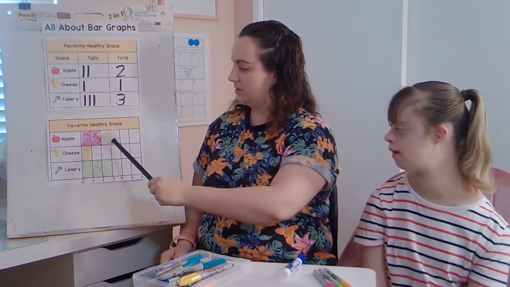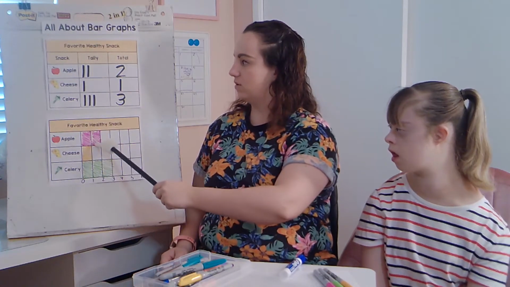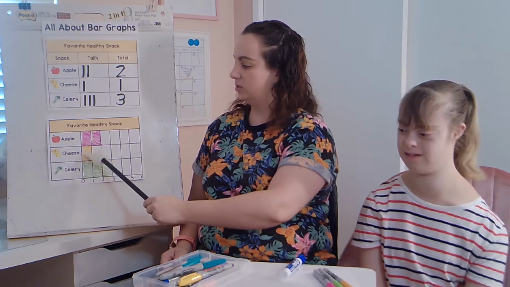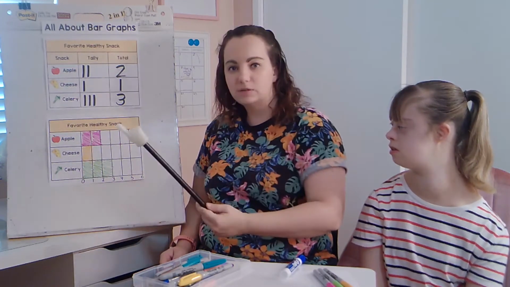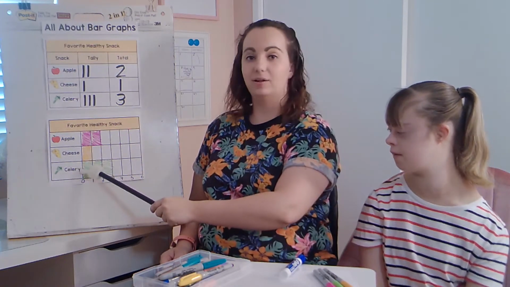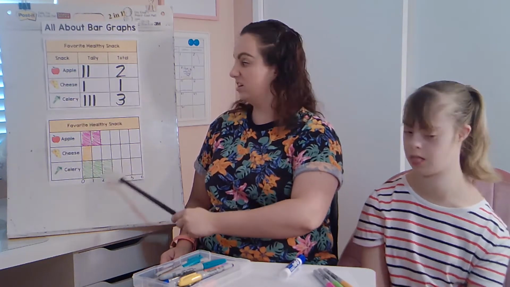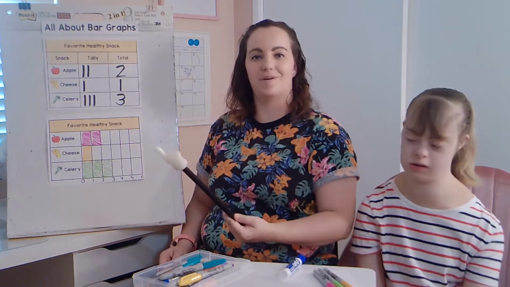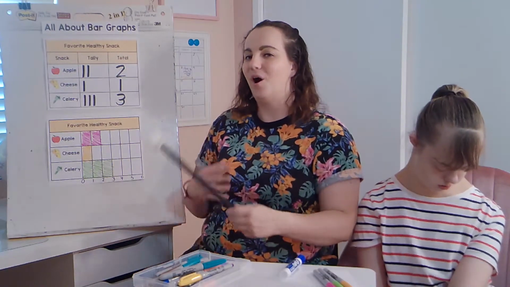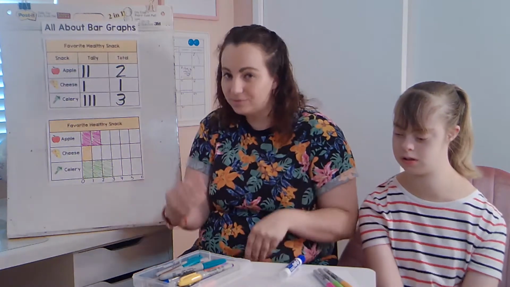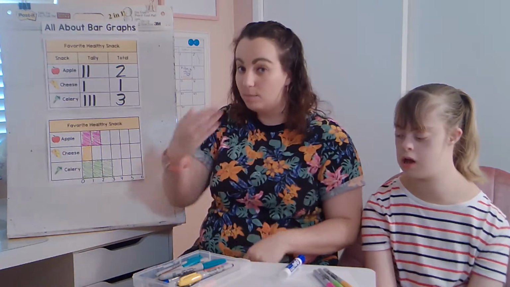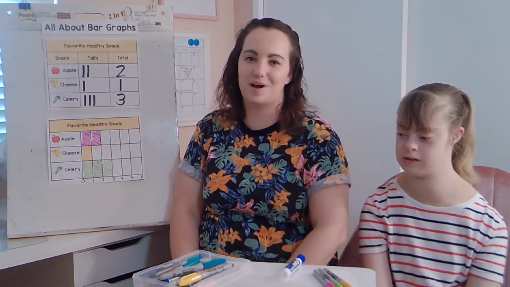Apple, we see 2 people voted for apple. Cheese, 1 bar, 1 person voted for cheese. Celery, 3 boxes colored in, or 3 bars colored in. 3 people voted for it. Awesome. Hopefully that helps us start to see how bar graphs are made. Now we're going to look at a few bar graphs and practice answering questions about bar graphs.